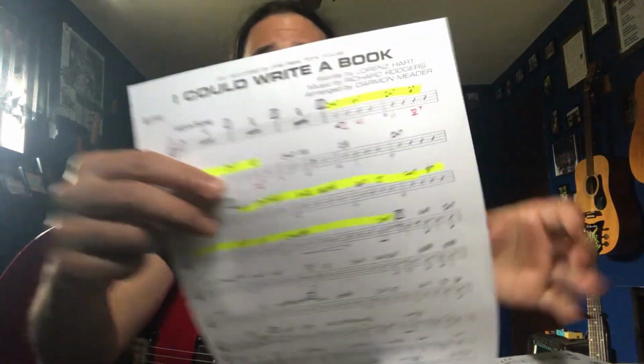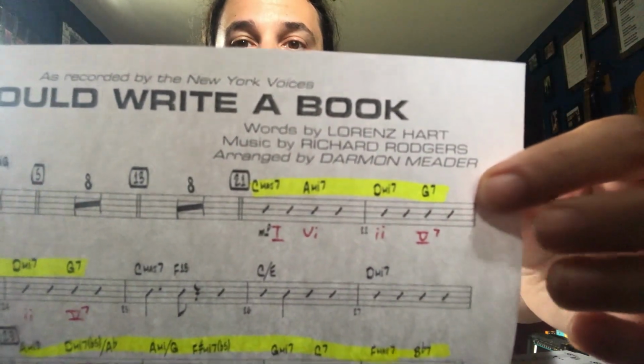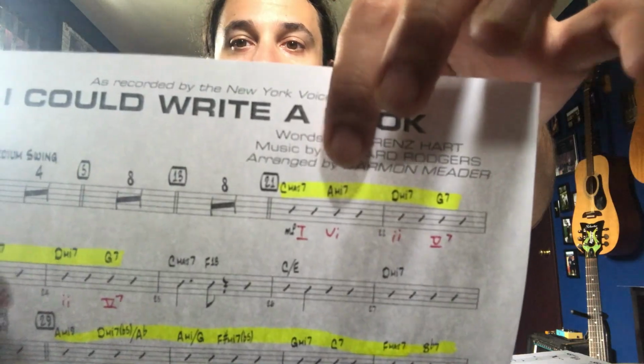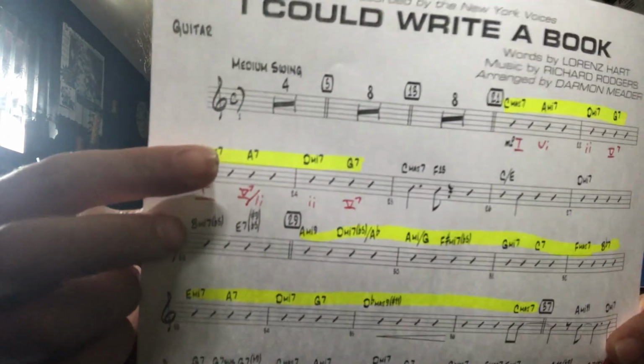So we have, again, our C major 7, A minor 7, D minor 7, G7, and then we repeat this, but then afterwards we go to A7 instead of A minor 7. So just so you hear the difference between that, and you'll see the difference too. So this is our 1-6-2-5. Our 6 is a minor 7. And then over here, instead of having an A minor 7, we have an A7.